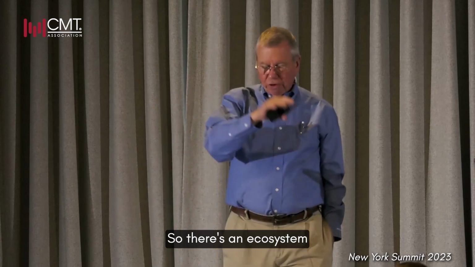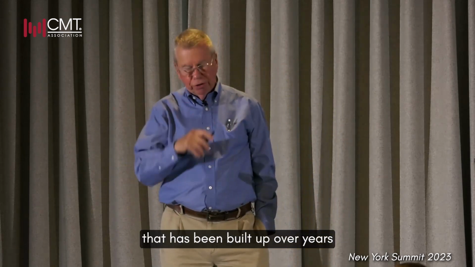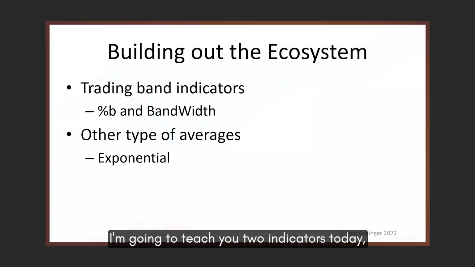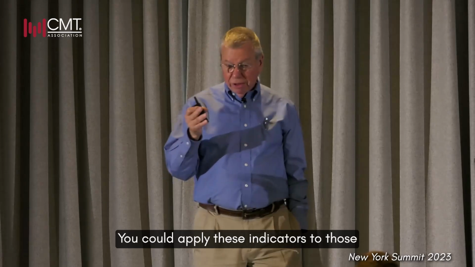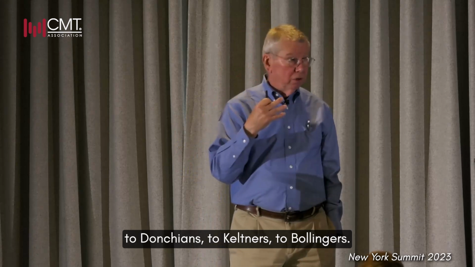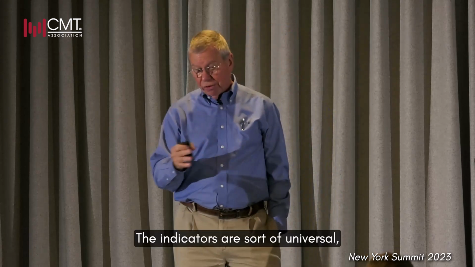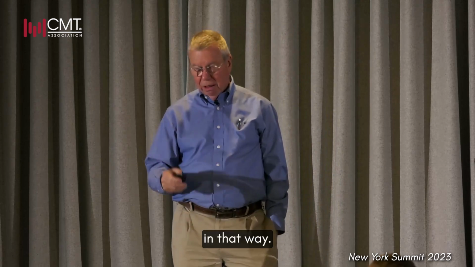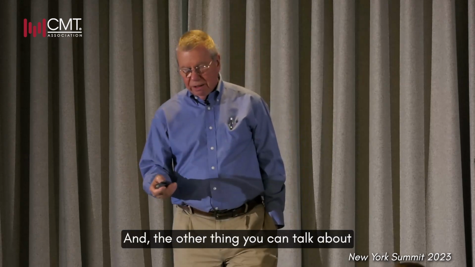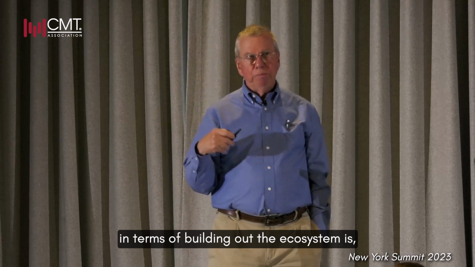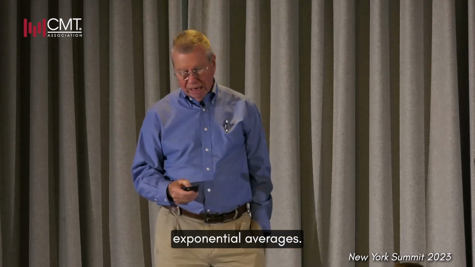So there's an ecosystem that has been built up over years around trading bands. I'm going to teach you 2 indicators today, percent B and bandwidth, but these can be applied to any trading band. If you create your own, there's a fellow here at the conference who created a new set of trading bands called stable bands. You could apply these indicators to those, to Donchians, to Keltners, to Bollingers. The indicators are sort of universal in that way. I created them for Bollinger Bands, of course, but they're widely applicable. And the other thing we're going to talk about in terms of building out the ecosystem is exponential averages.